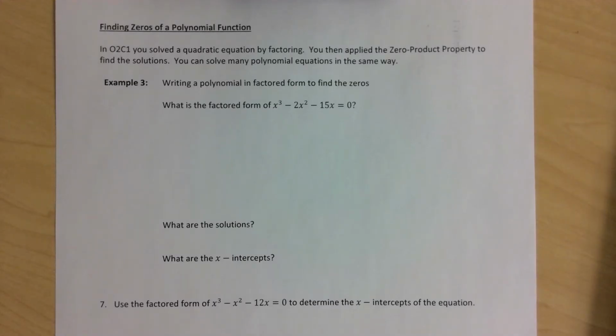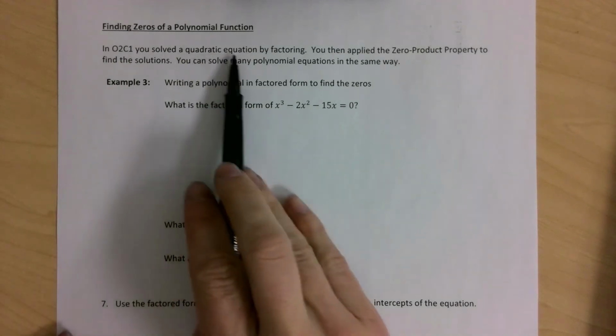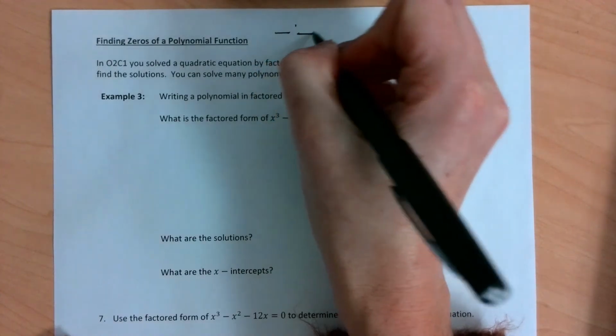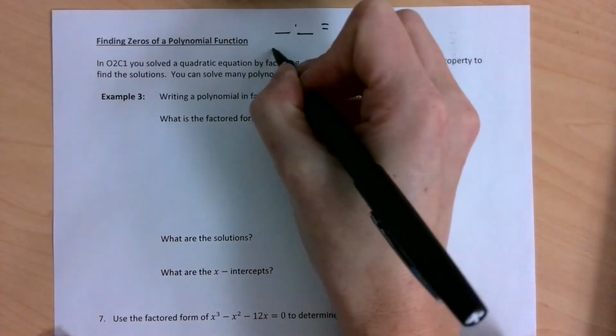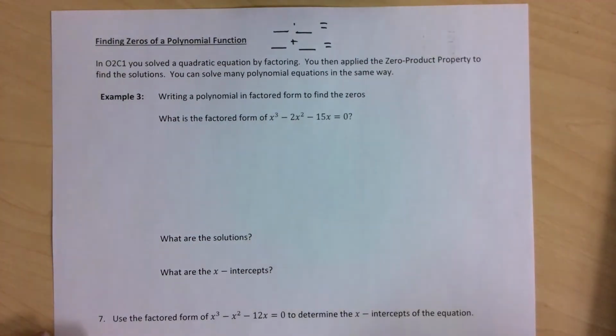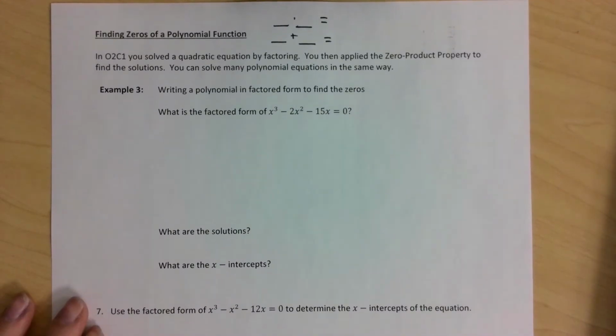In the last few examples, we're still going to be working with polynomials and trying to find their zeros. The only difference is we're going to have to do a little bit more work to get this into factored form. So if you can remember all the way back to component 1 and outcome 2, we solved the quadratic equation by factoring. Factoring is typically where we have our blanks that are multiplying to some number and adding to some number. After I had it in factored form, which were those parentheses, we applied the zero product property to find the solutions. We're going to do something very, very similar here.